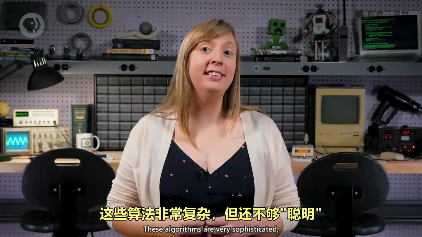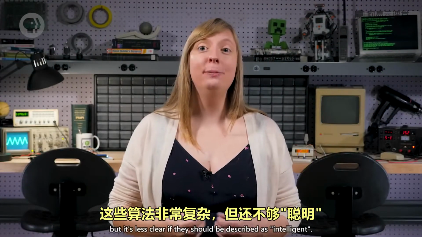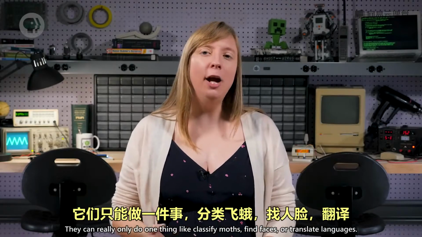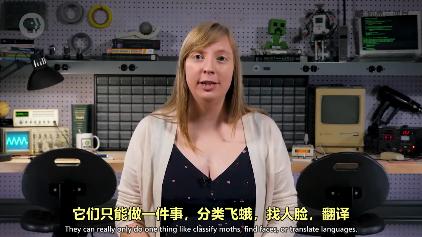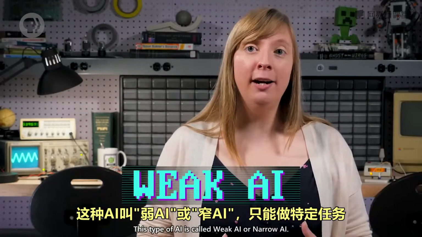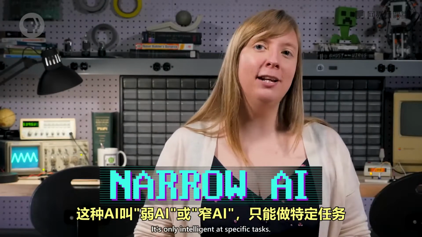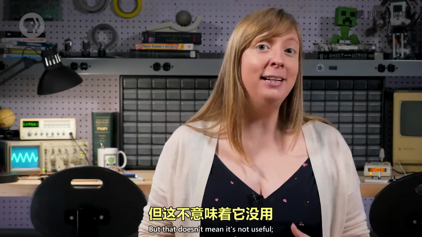These algorithms are very sophisticated, but it's less clear if they should be described as intelligent. They can really only do one thing, like classify moths, find faces, or translate languages. This type of AI is called weak AI or narrow AI. It's only intelligent at specific tasks. But that doesn't mean it's not useful.